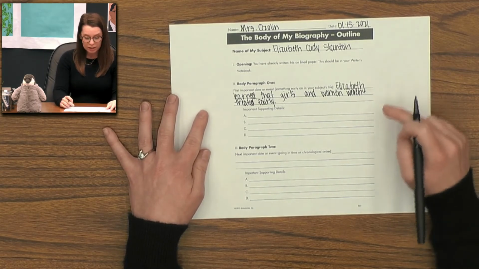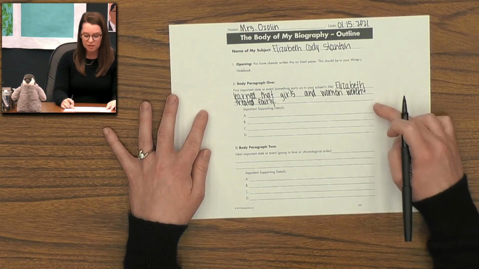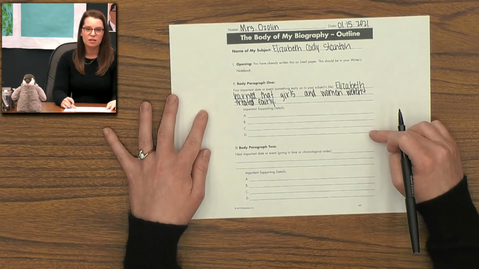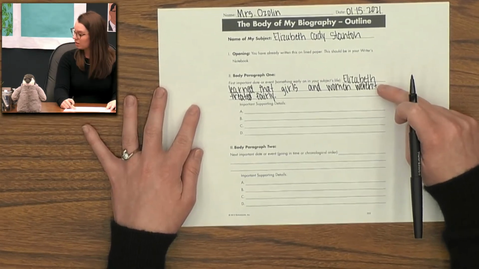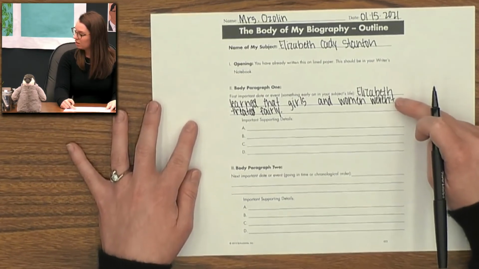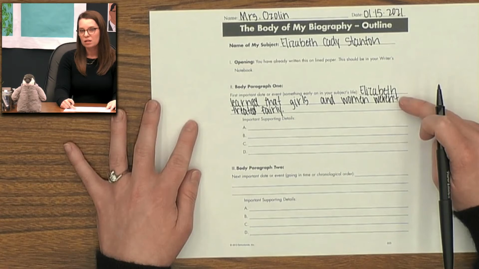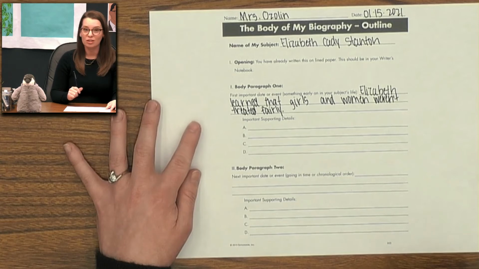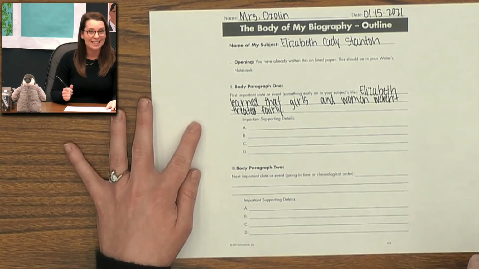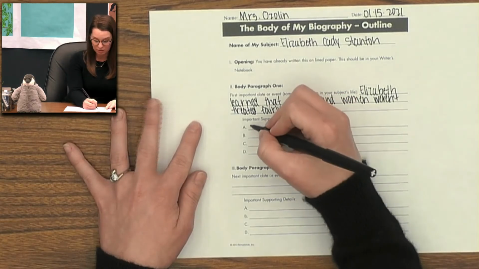And we're going to think back about what are some of the important supporting details that led up to this big idea. What were some of the little things? So let's think. When Elizabeth was 4 years old, she learned or heard someone say that life was better for boys. That's a supporting detail.